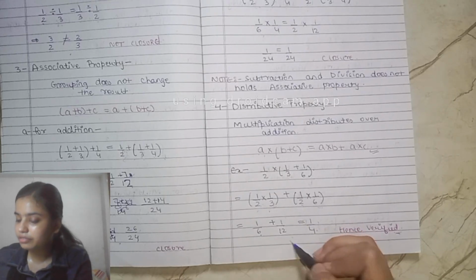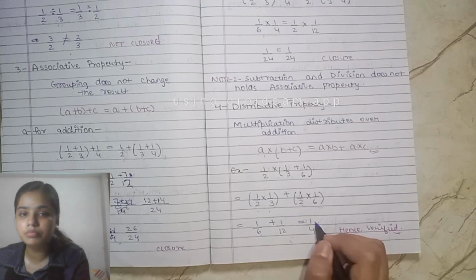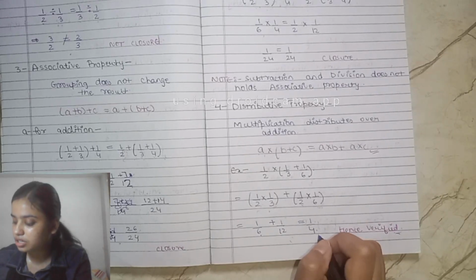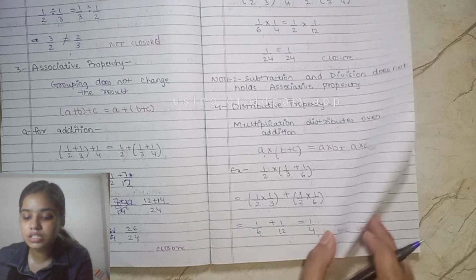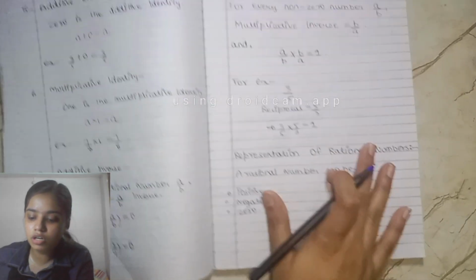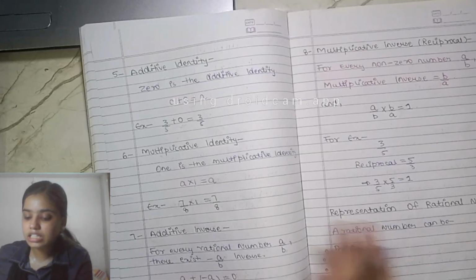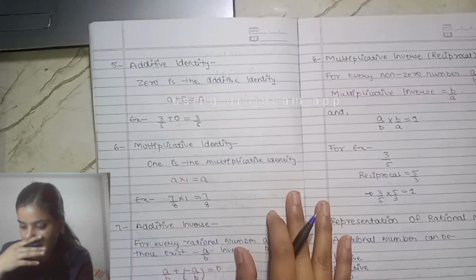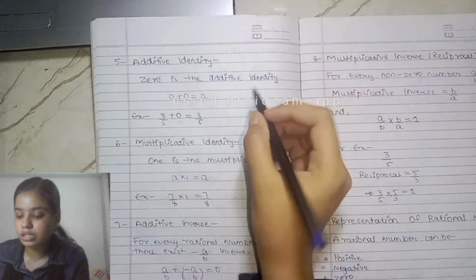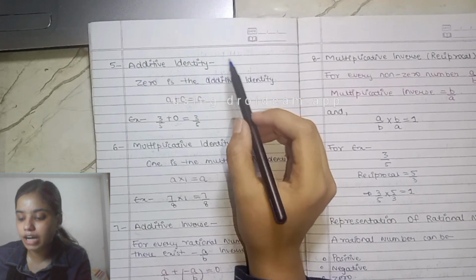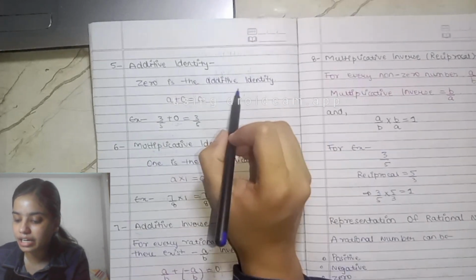So ultimately when we add these two we are getting 1 by 4, which is a rational number, so hence verified. It means rational numbers also follow the distributive property. Next property is additive identity. So what is additive identity saying? 0 is the additive identity.